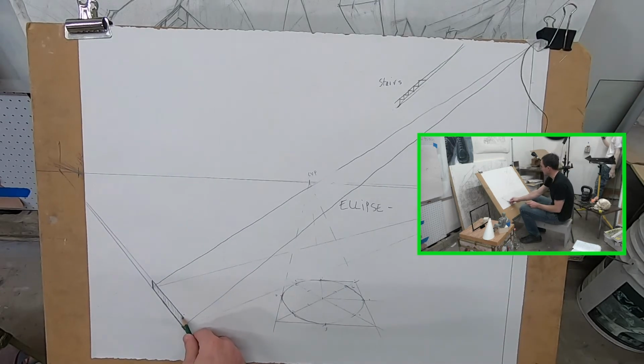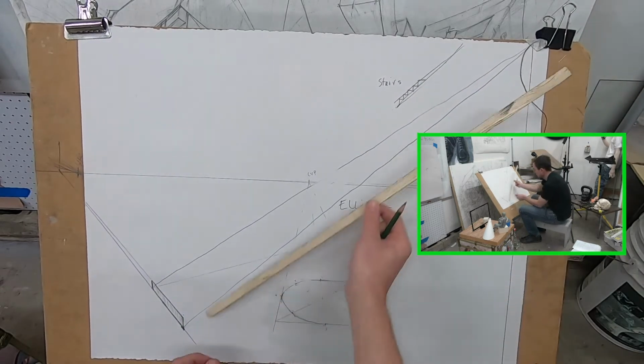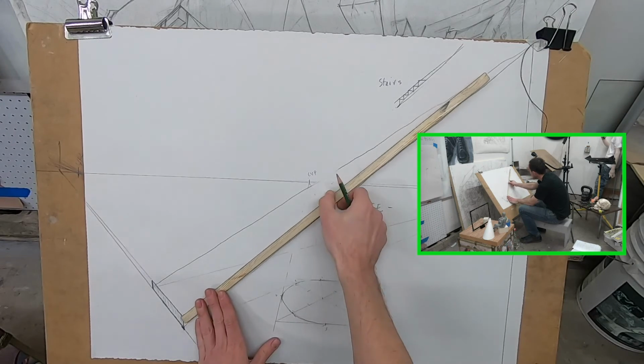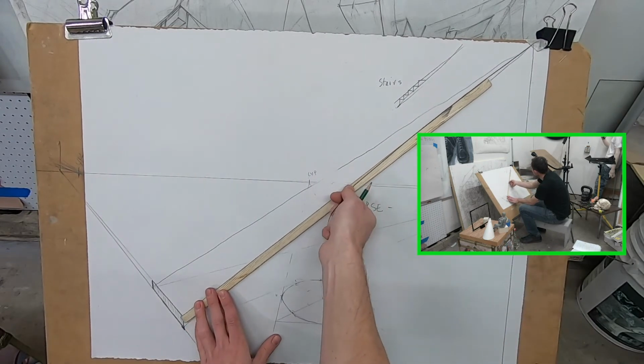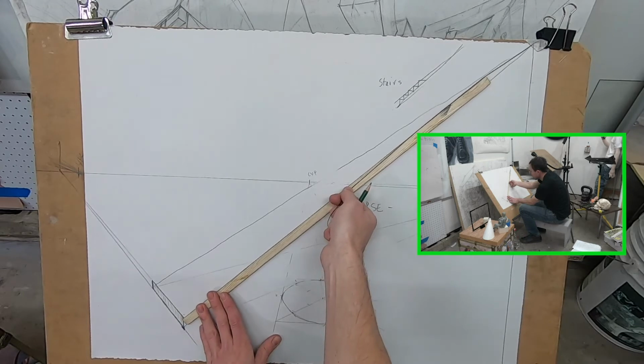Now we can find that second inclined plane off the outside corner. We want to make sure that it's heading to the same vanishing point.